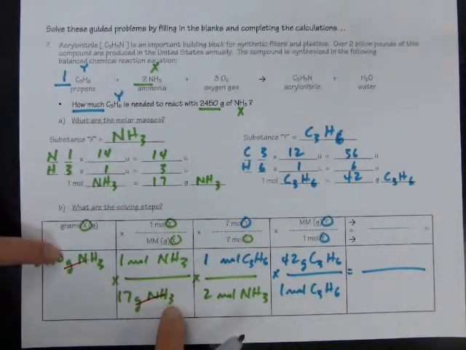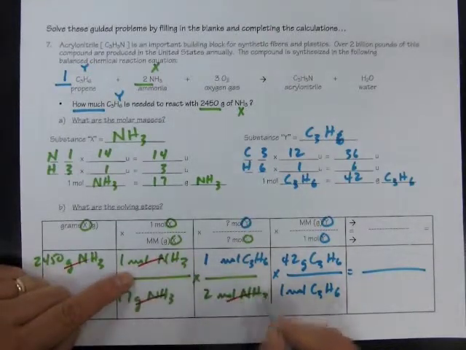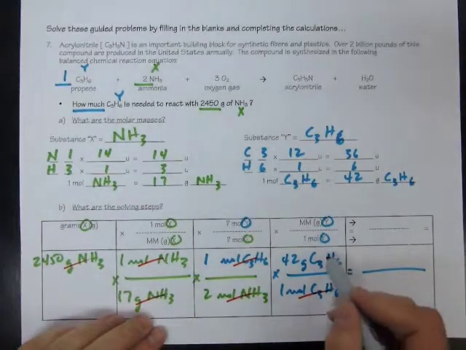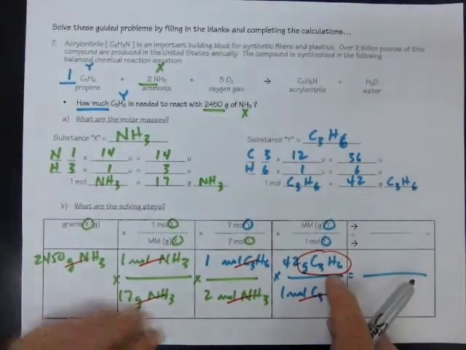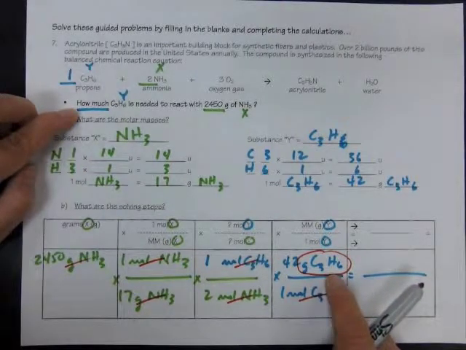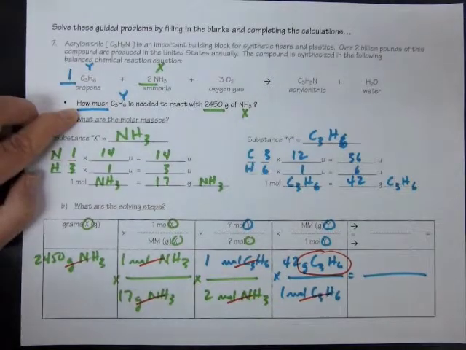Anything on the top and bottom of a fraction reduces to 1 and factors out. Moles of ammonia cancels out. Moles of propene cancels out. And the answer that I'm looking for, the question said how much of this is needed. Well, my unit that's left is going to be how much of that there is in grams. Now I'm ready to do the math.